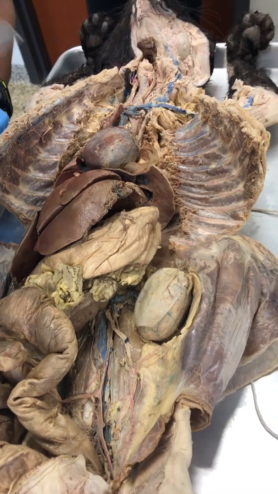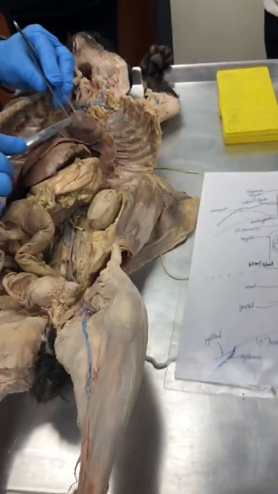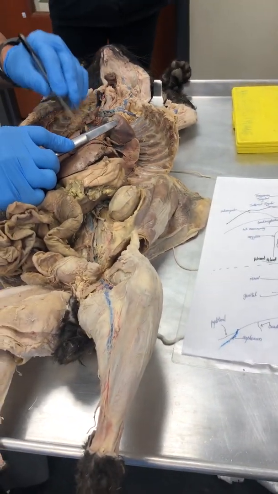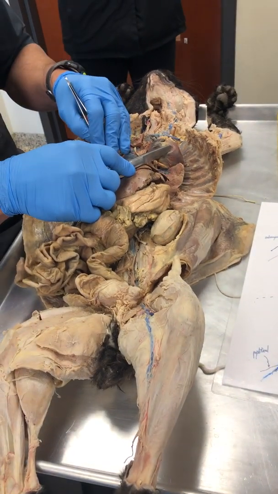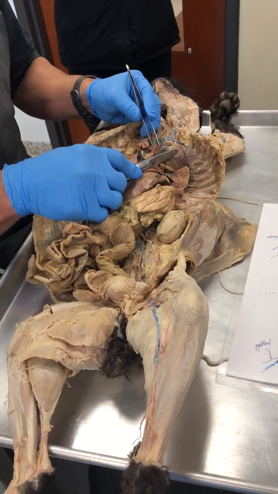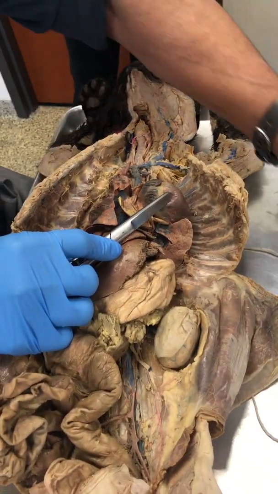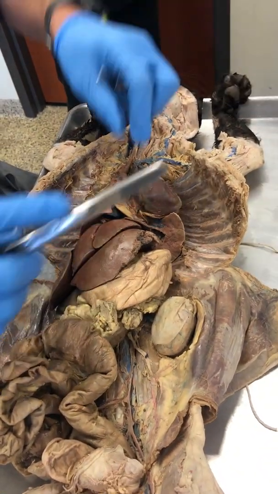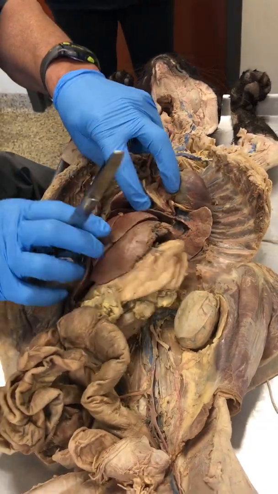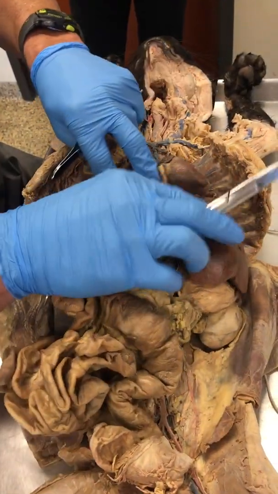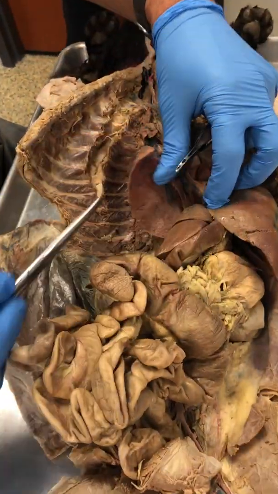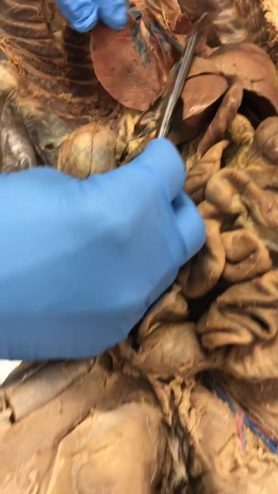All right, so there is the right atrium. And remember from last week, running into the right atrium is the superior vena cava, SVC, you can see it there. And there is the IVC. If I tilt, notice this is three-dimensional.